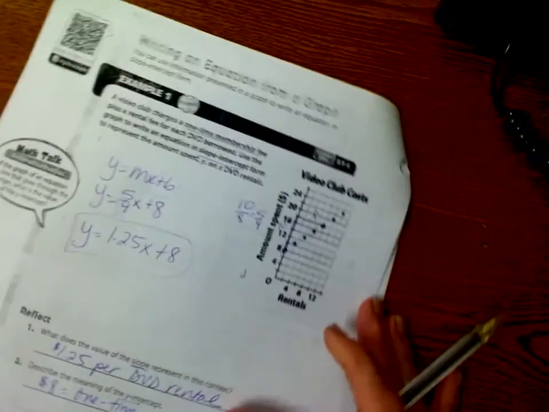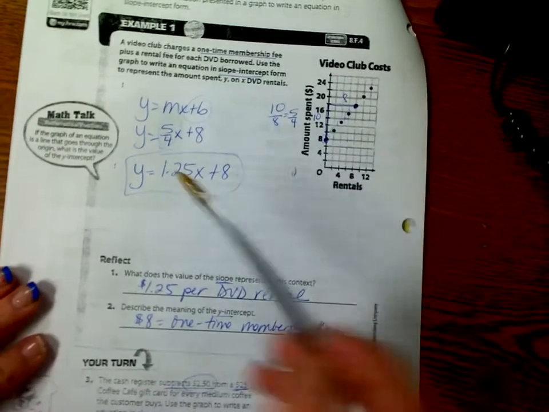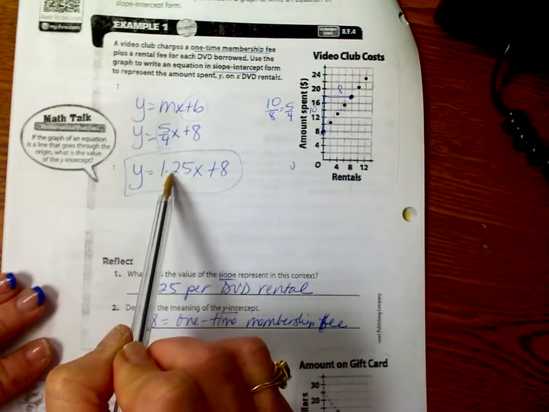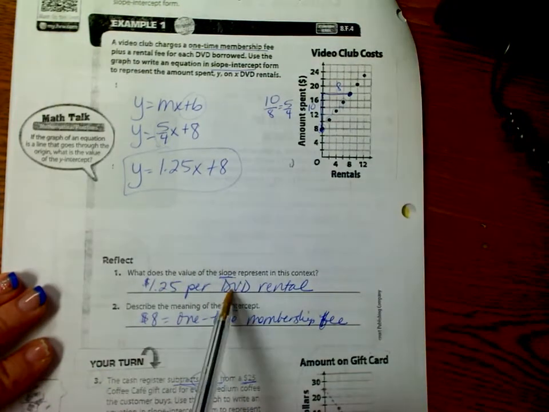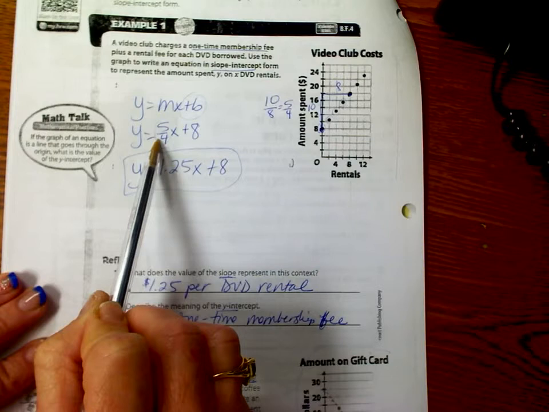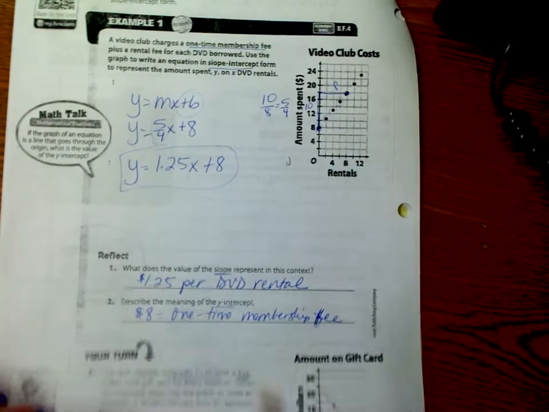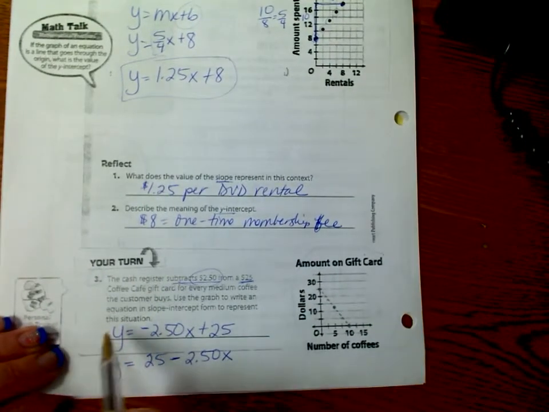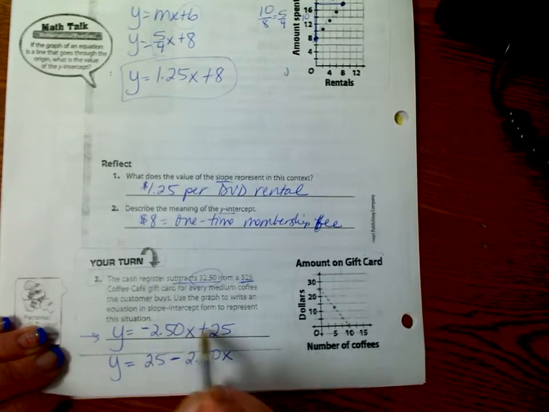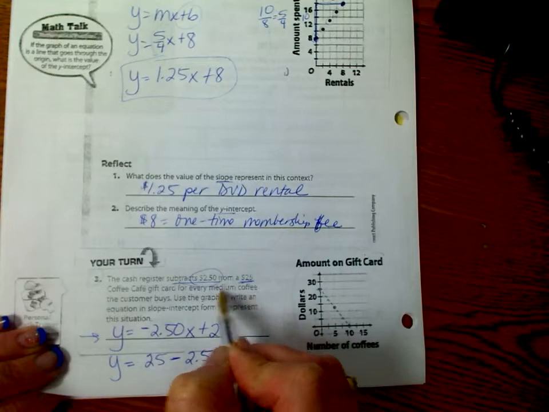Then we figured it from a graph. And you had to look at the graph in order to get this information. Now, in this case, we changed our slope to money because it made more sense to say it's $1.25 per DVD rental than saying 5/4 of a dollar. And then you have to pay an $8 one-time membership fee. Then you worked on your own with the gift card. So you could really write it either way. This is really the slope-intercept form. But logically, if you think about it, you're going to start with a $25 gift card, and you're going to subtract $2.50 each time you buy that medium coffee.